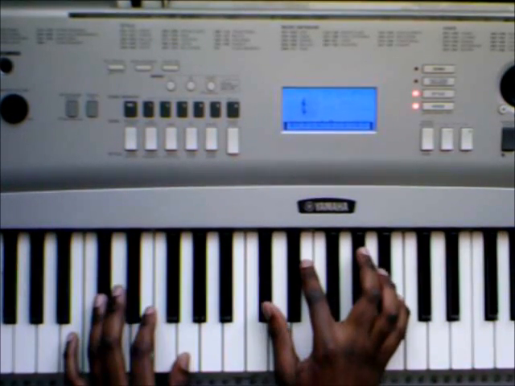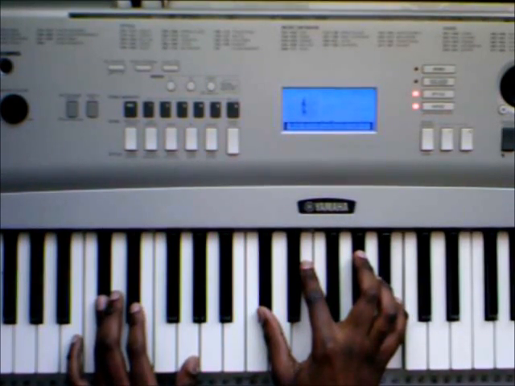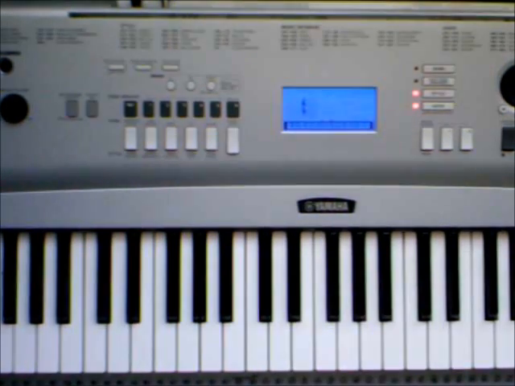And then the next chord, C sharp minor 7th: C sharp, E, G sharp, and B. Play that twice. That's Your Body's Calling Me by R. Kelly. But the chords are B minor, B diminished, F sharp minor, and C sharp minor.